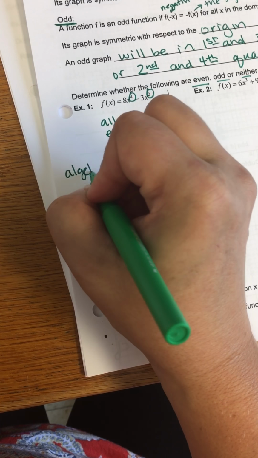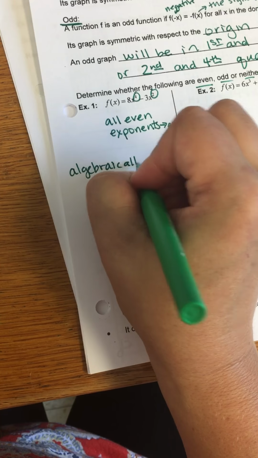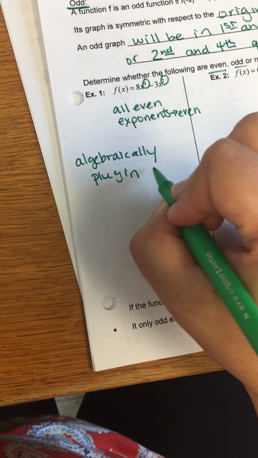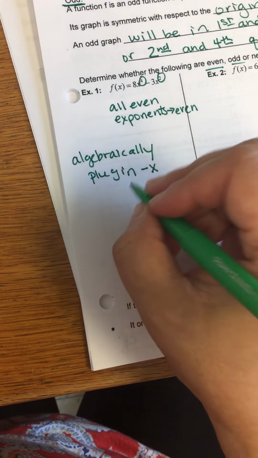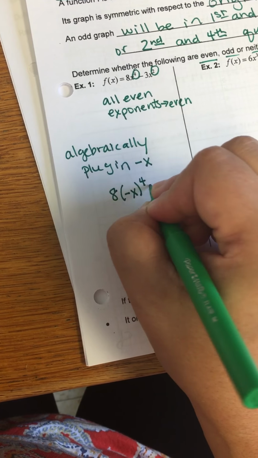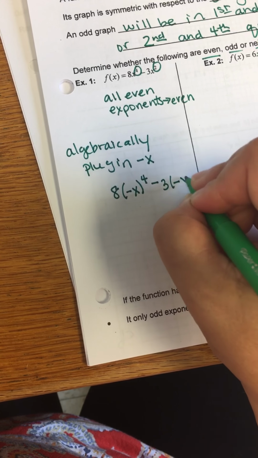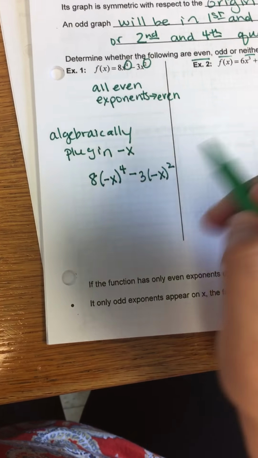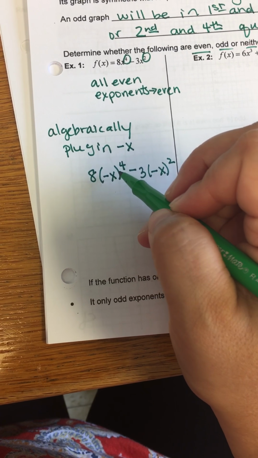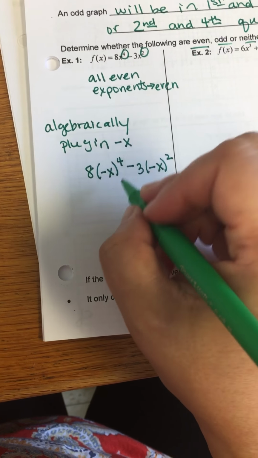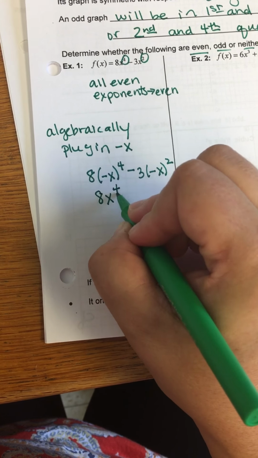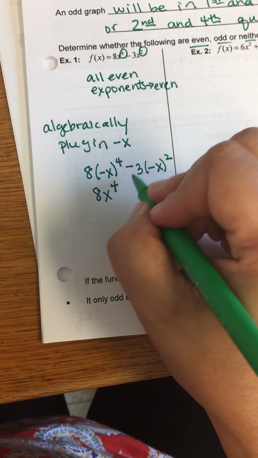Algebraically, we'd plug in negative x. So everywhere there's an x, I plug in a negative x. And then I think, okay, a negative to an even power, so a negative times a negative times a negative times a negative for the fourth power, all the negatives cancel out, so I'll end up with that.